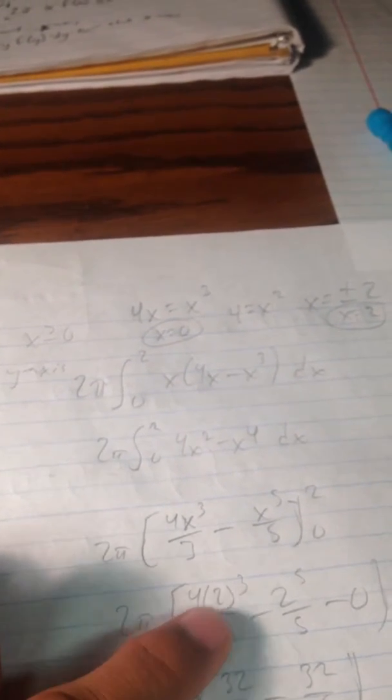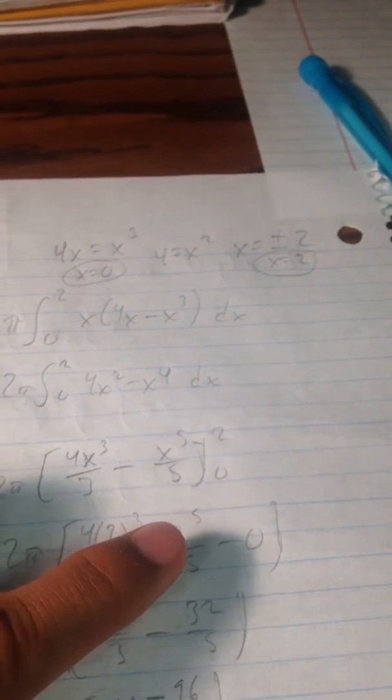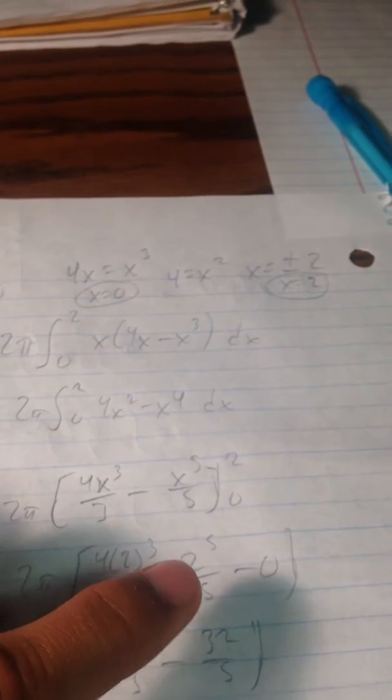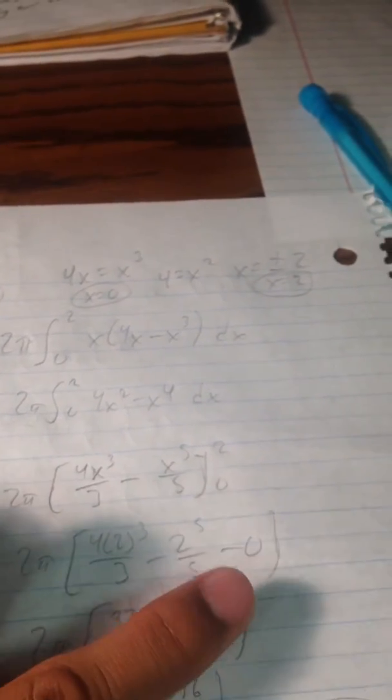First you plug in the 2 for 2 to the 3rd over 3, minus 2 to the 5th over 5, and then you plug in a 0, but as you can see, if you plug in a 0 in either one, you get 0, so I just put minus 0. So now you can disregard that.